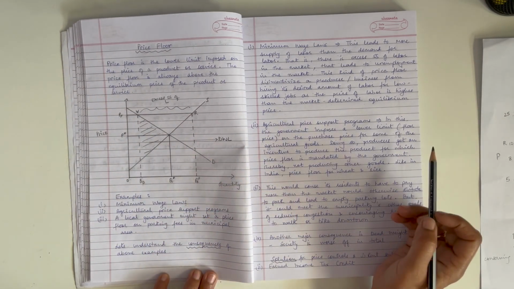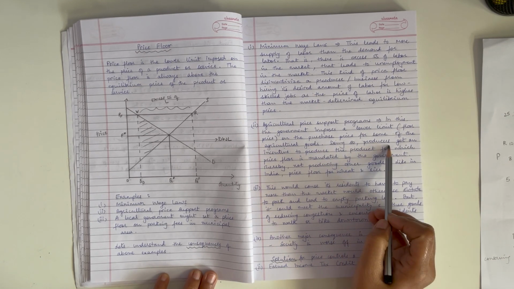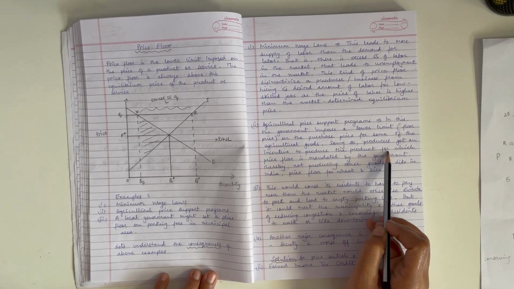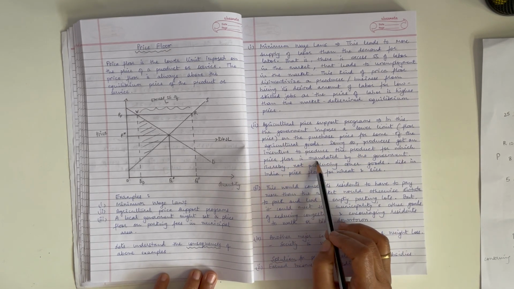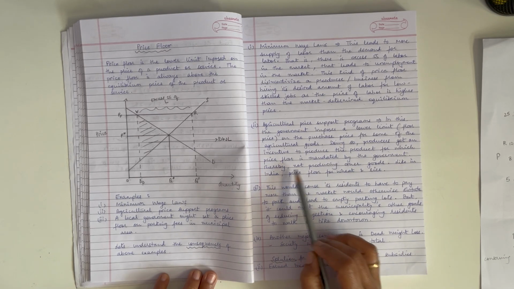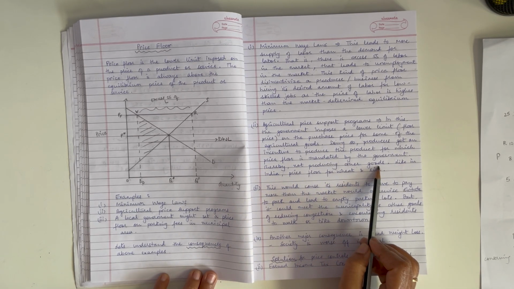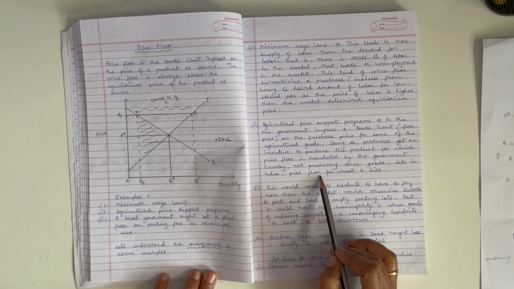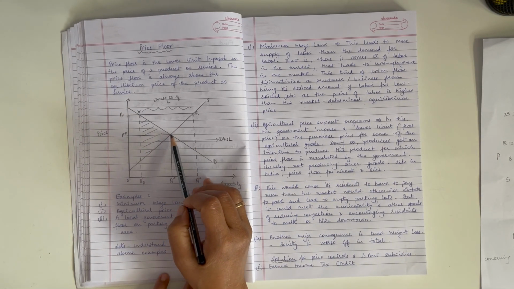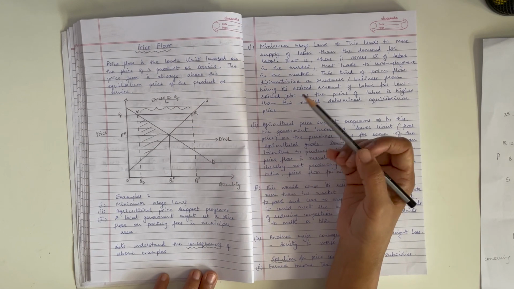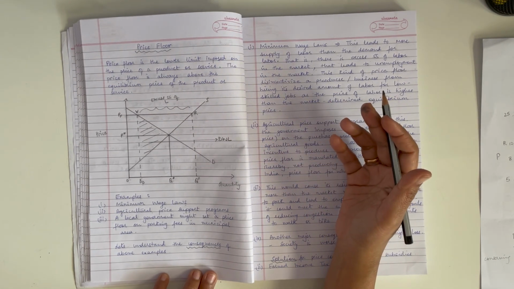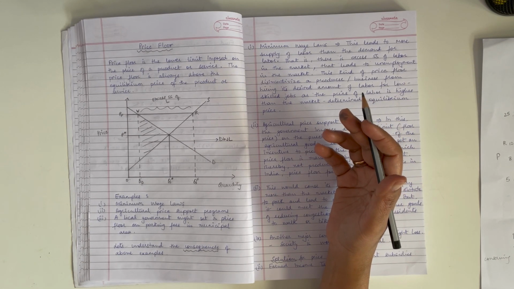But then what happens is, doing so, producers get an incentive to produce the product for which floor price is mandated by the government, thereby not producing other goods. Like in India, price floor for wheat and rice. So basically, the purpose of the government is to help farmers gain a good price for their produce. But then what happens?